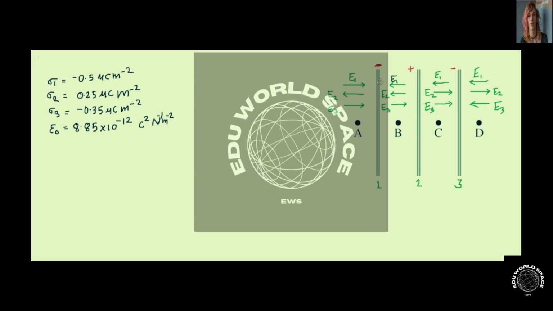towards negative, because electric field always has the direction from positive to negative. So it always goes towards negative and away from the positive. Since this is negative, it goes towards the negative. Similarly, E2 is positive, so it comes away from the positive. E3 is negative, so it goes again towards the 3, right? Similarly, we have E1, E2, E3 for all these points B, C, and D.